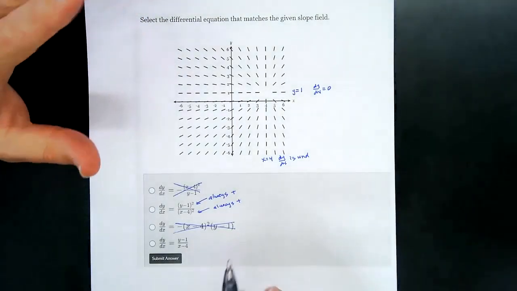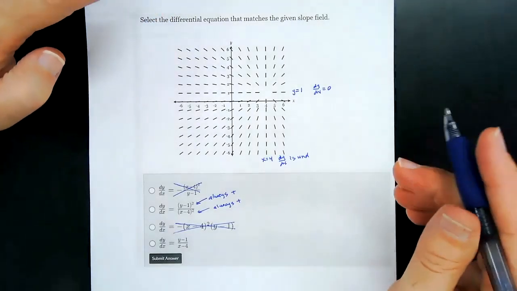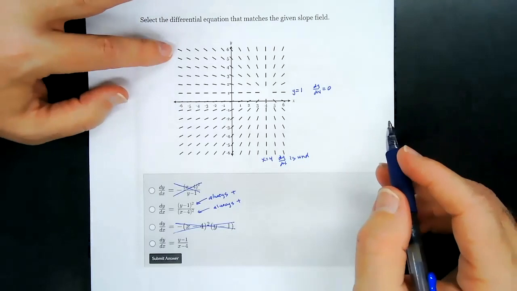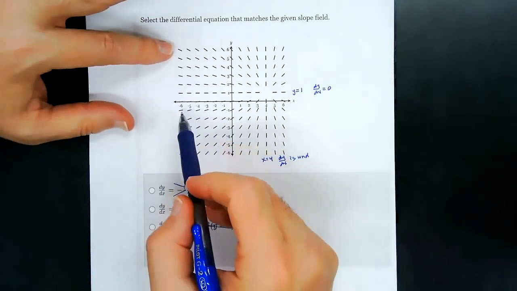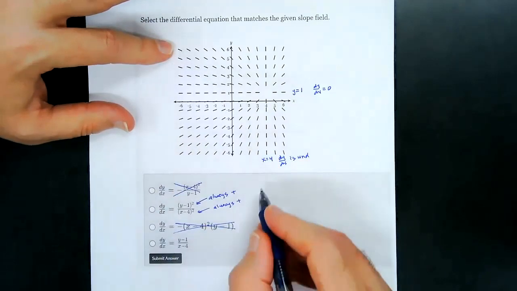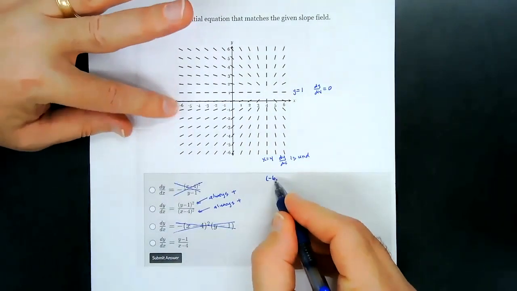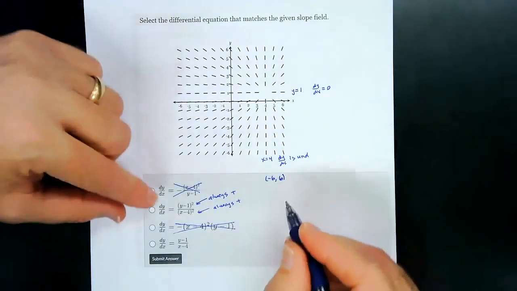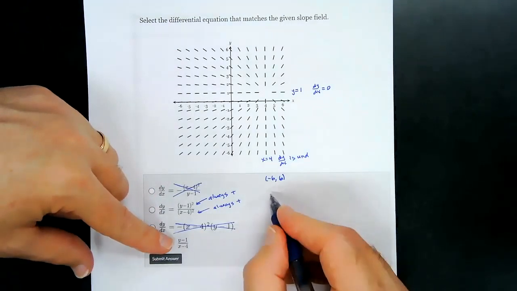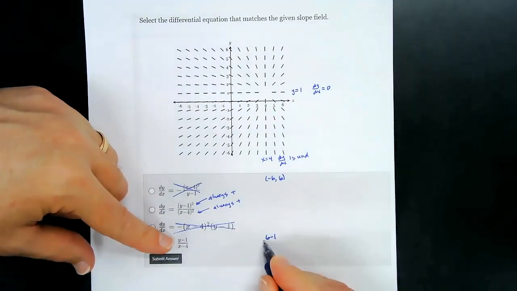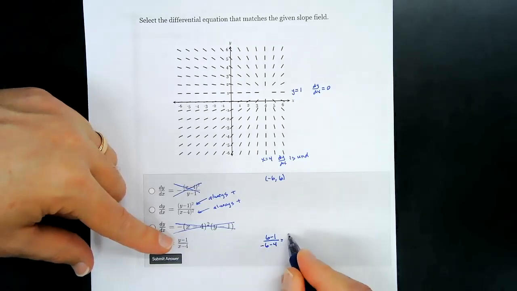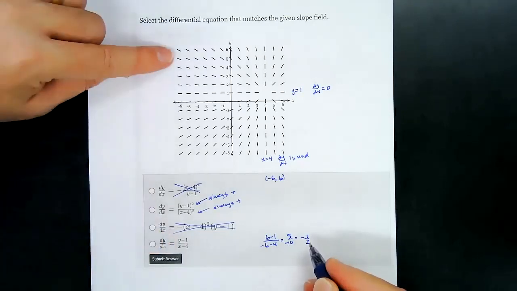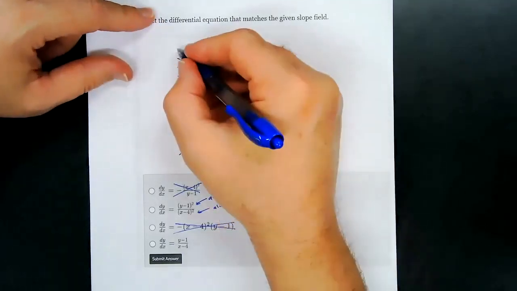Just to confirm, let's pick a point, especially over here. Let's do -6, +6. So when we put y is 6 in here, that'd be 6 minus 1 over, and then this would be -6 minus 4. That would be 5 over -10. That would give me a slope of -1/2. Yeah, that kind of looks like a slope of -1/2 right here at this point.